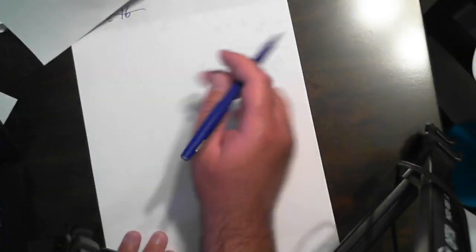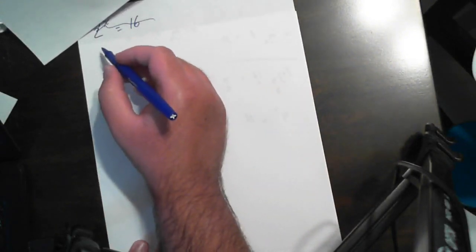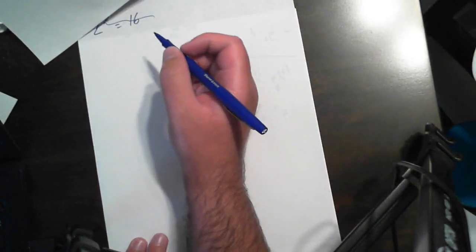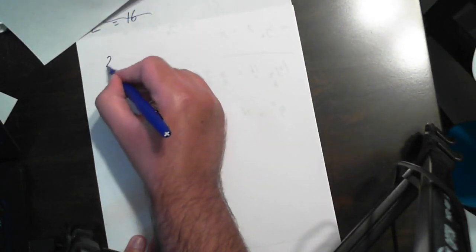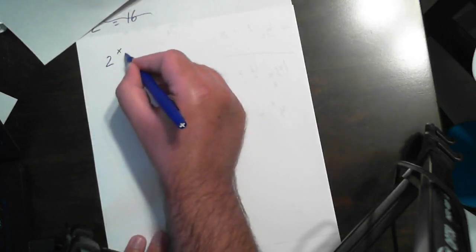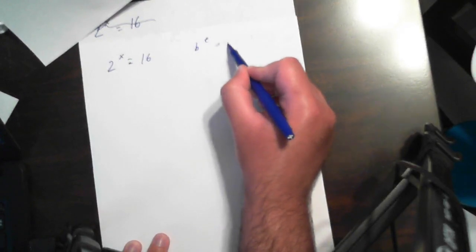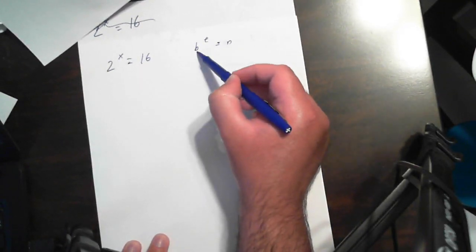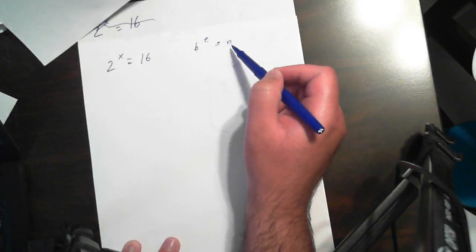Alright, so we're looking at how to evaluate logarithmic expressions now. What I'll talk about first is how to convert between exponential and logarithmic equations. If I've got an exponential equation, I can convert it to a logarithmic equation. I use the acronym BEN. B stands for base of the exponential, E stands for exponent, and N is just the other number.